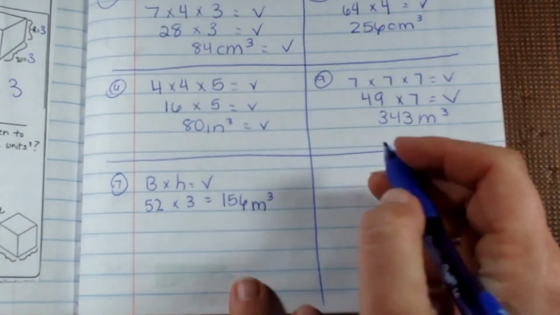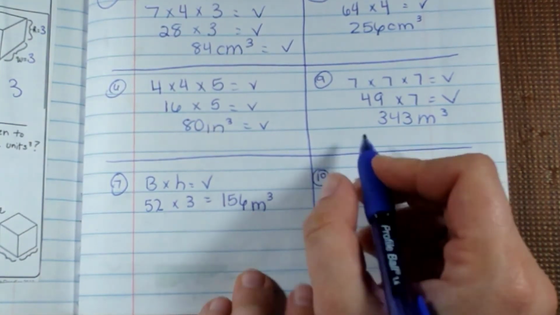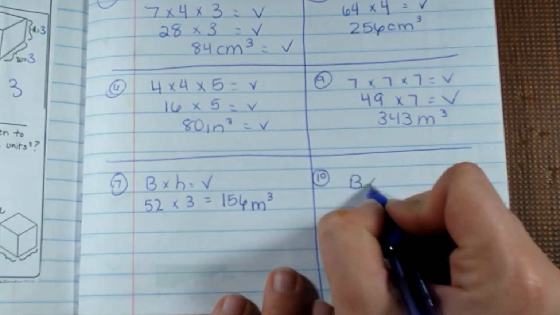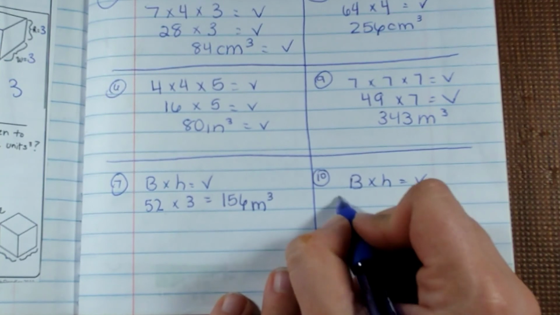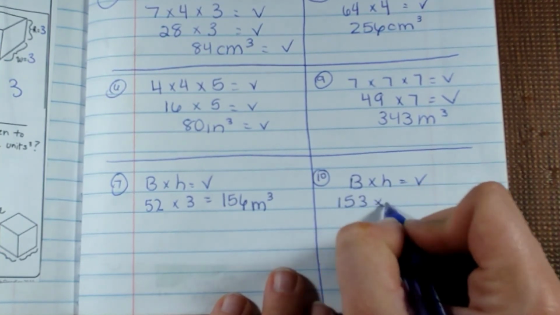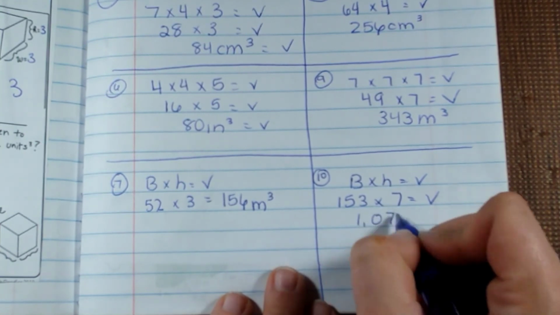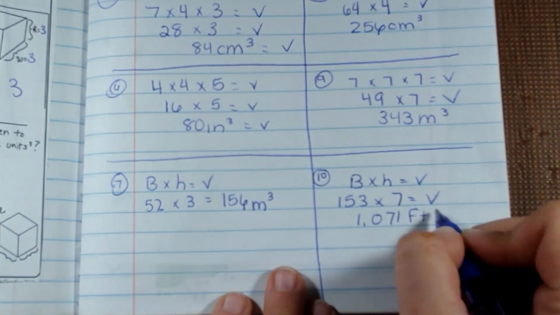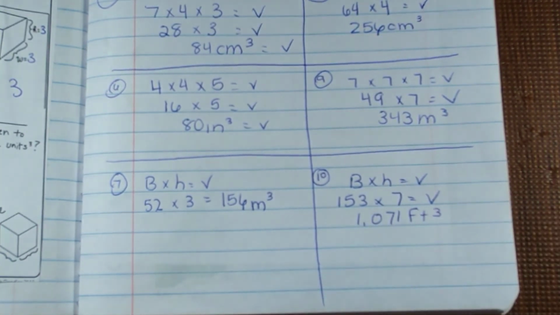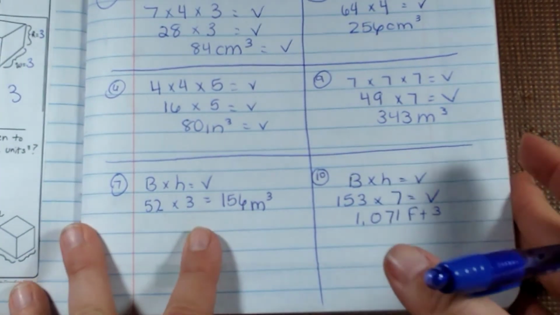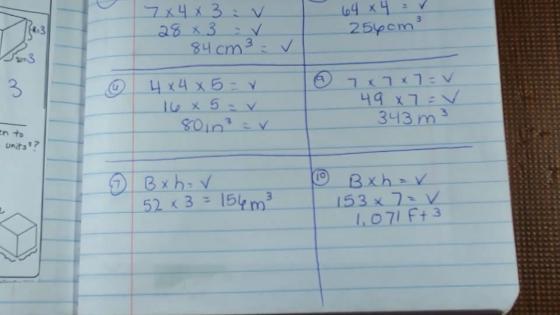And my last one is 10. It also gives me the base times the height. So 153 times 7 is 1,071 feet cubed. So that is how you find the volume using cubic units and a formula.